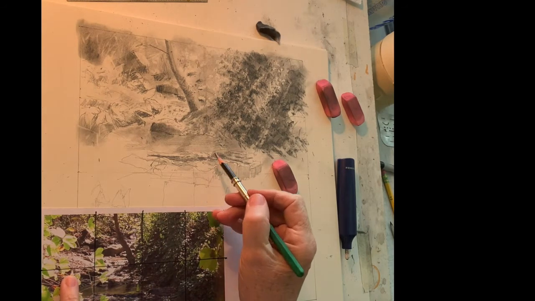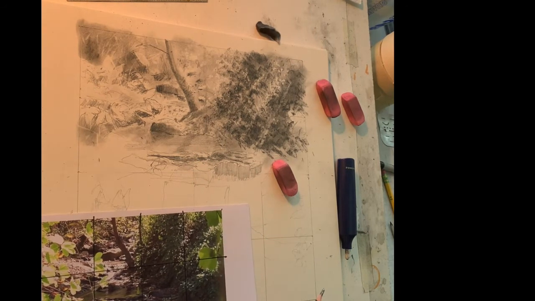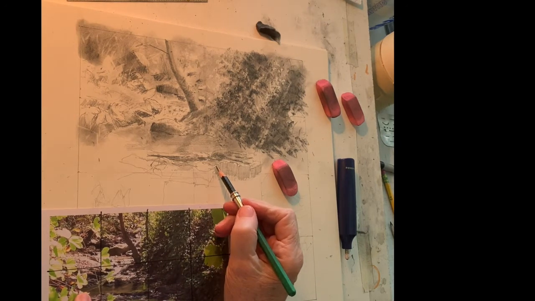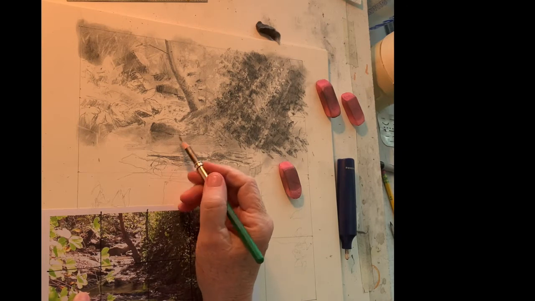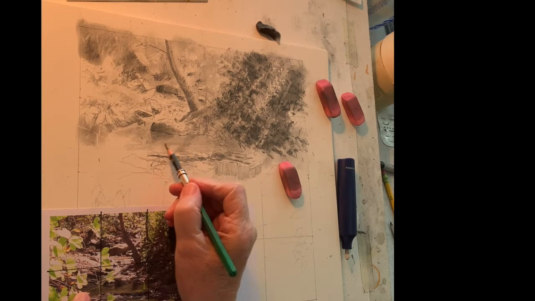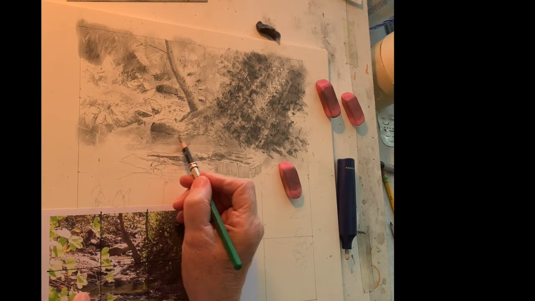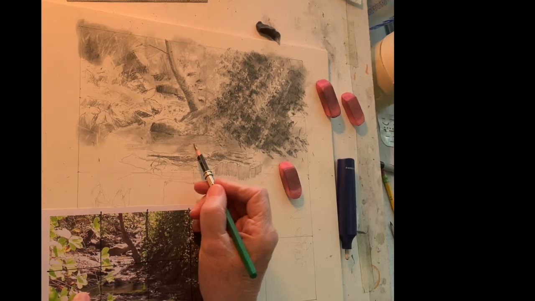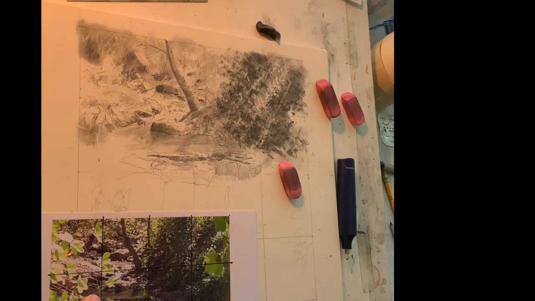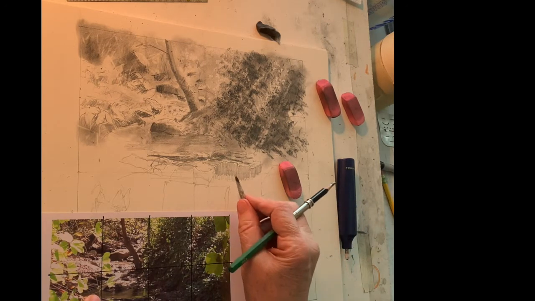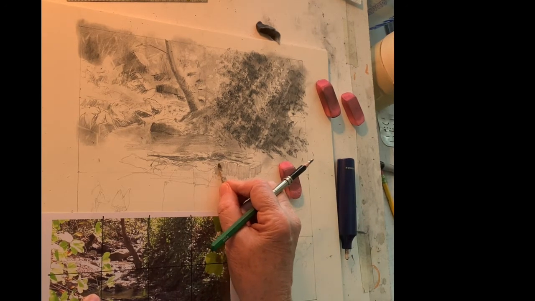I'm trying to keep this water all the same value so it reads like water. So when you look at it, you can say, okay, that must be the water there too. And let's blend this a little bit.